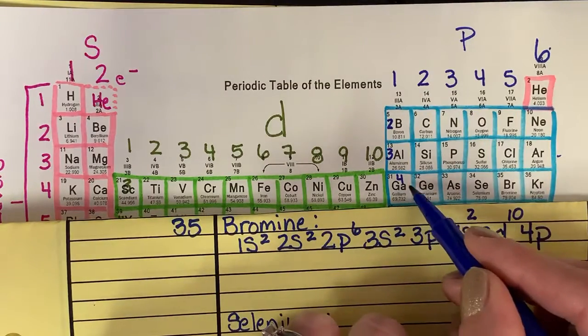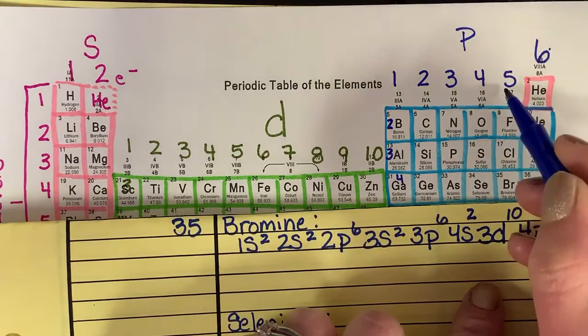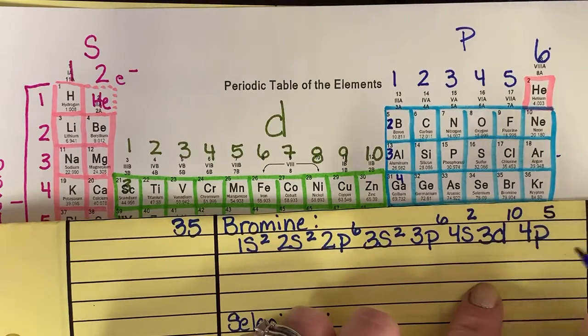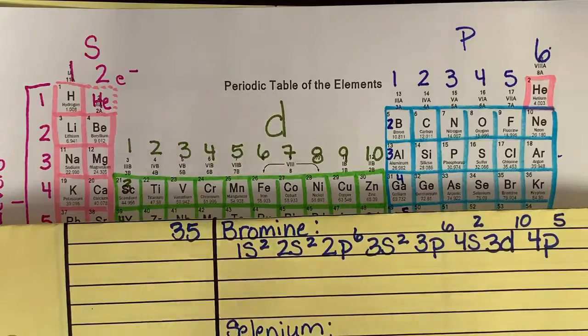Now I only go until I hit my element. So bromine's here, I go up. There will only be 5 electrons in that 4p orbital, okay?